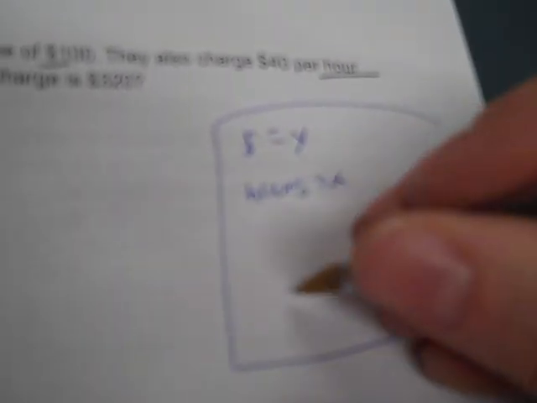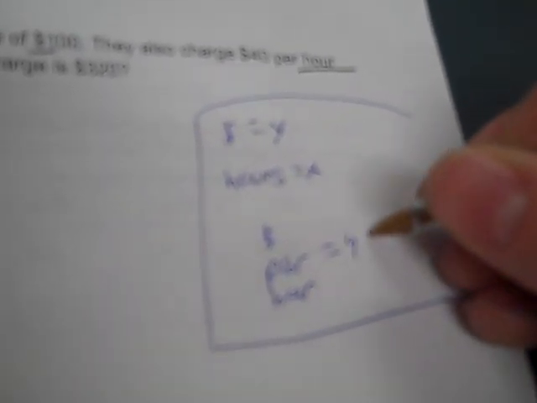Okay, story problems. A computer repair service charges a diagnosis fee of $100. That means diagnose, they tell you what's wrong with it. They also charge $40 per hour for repair. How many hours will they work if the total charge is $320? So you got dollars and hours. The time is the x, the dollars is the y. So dollars per hour is 40 times x. So hours is x, dollars is y.